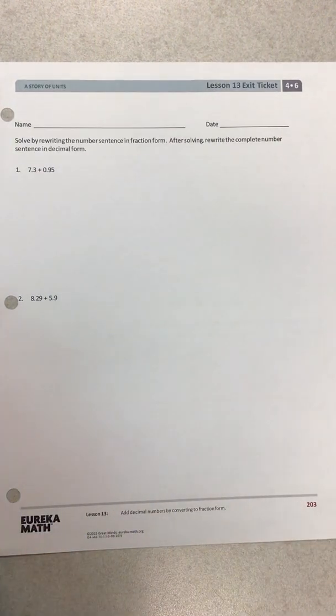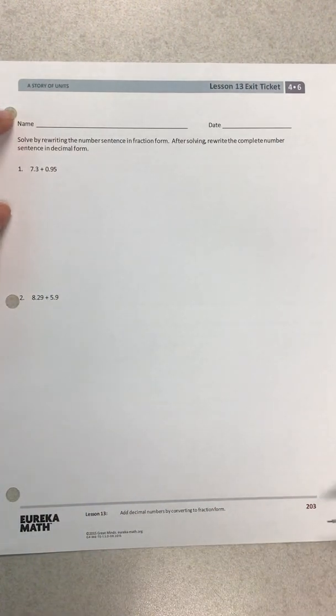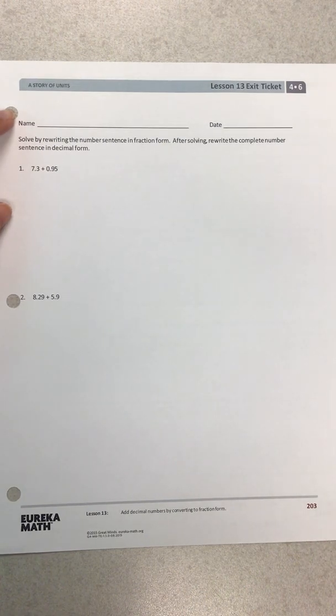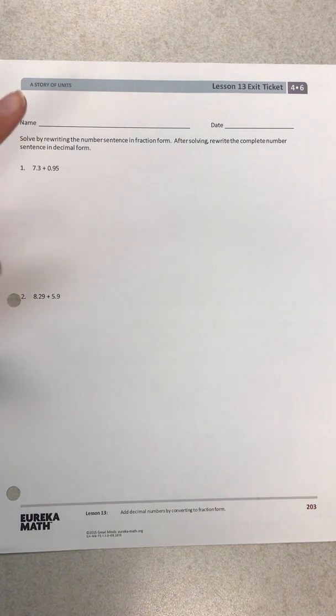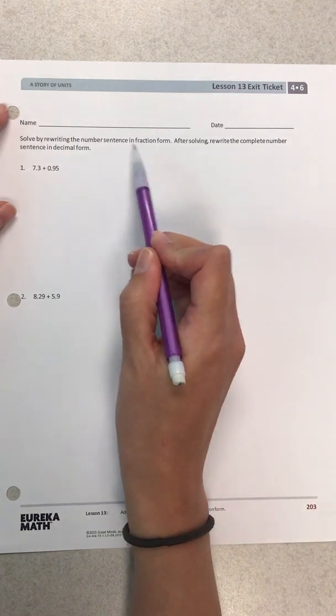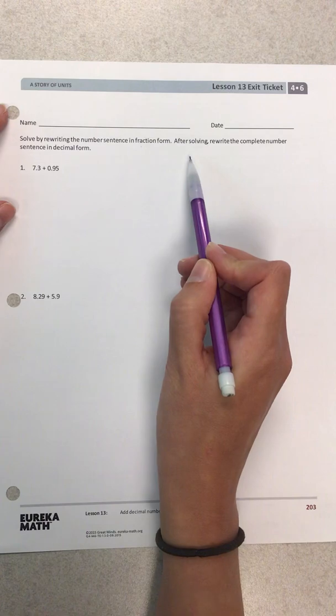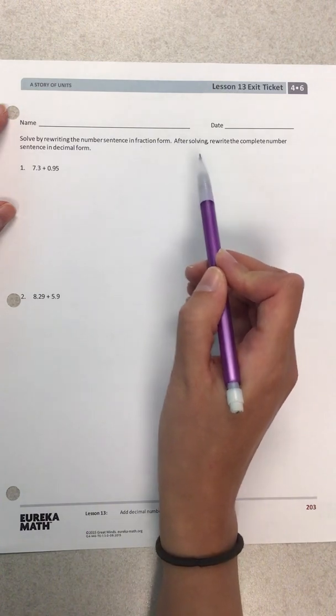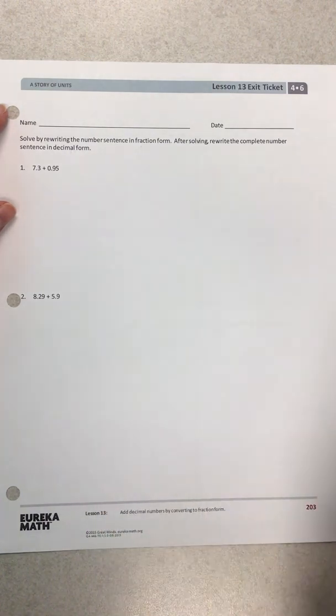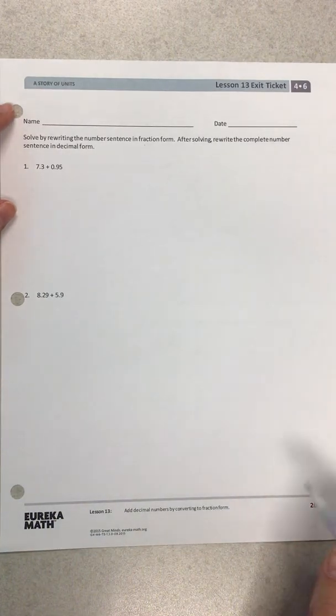Right, friends, we are on lesson 13, exit ticket, which is page 203. Now, friends, today we did a lot of work, and we took decimal forms and we are adding them together. But to do that, we are going to rewrite in fraction form. We're going to go ahead and solve and then write it again in decimal form. So we have a lot of steps going on. So we're going to just get started with this one.